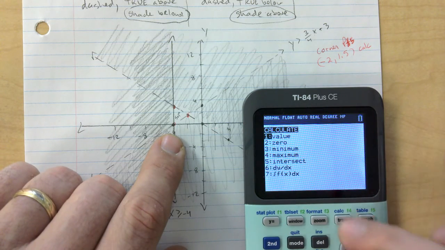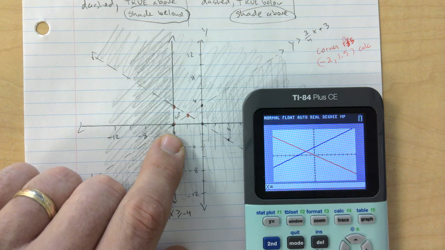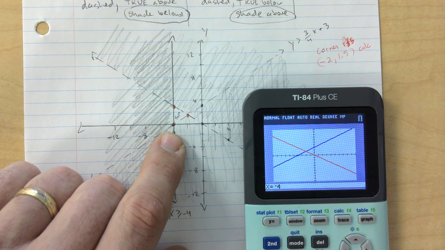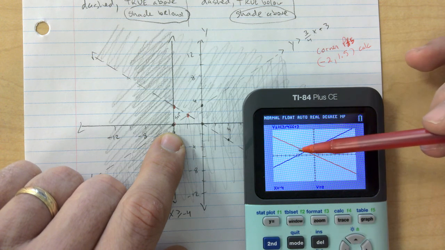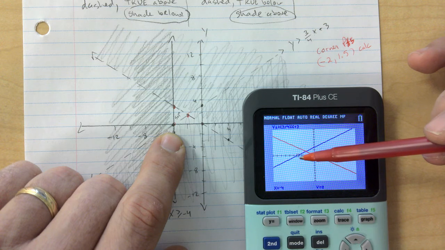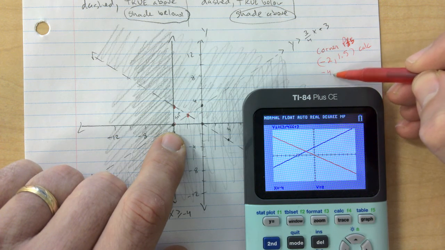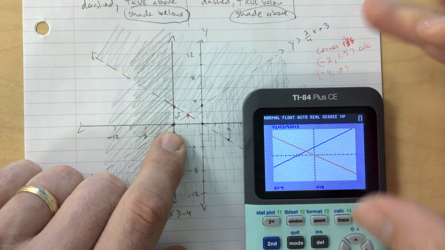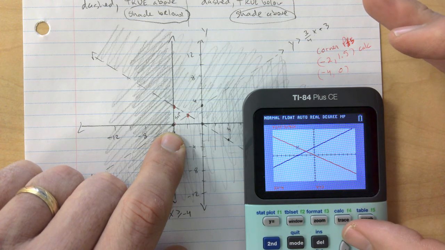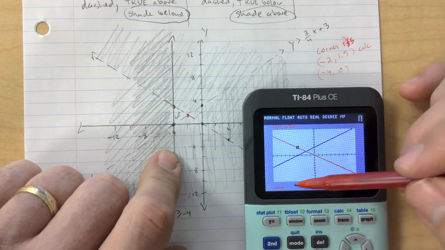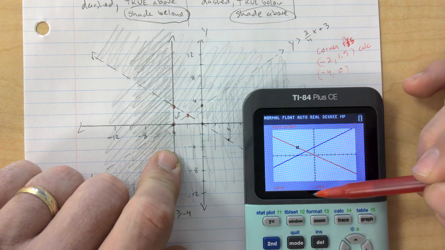Now we're going to find this one. So second, trace 1, right? We're going to use value. And then you're going to enter -4 here because that's the X line. You're just going to jump from one line to the other. So write this one down. It's -4, 0, which we expected. And then you jump up, arrow up or down gives you the next one. It's -4, 3.